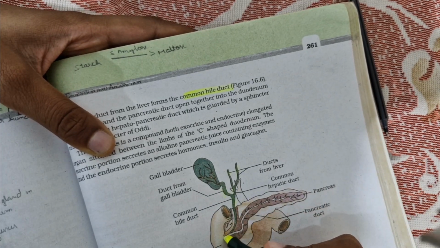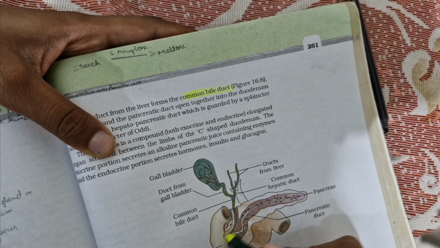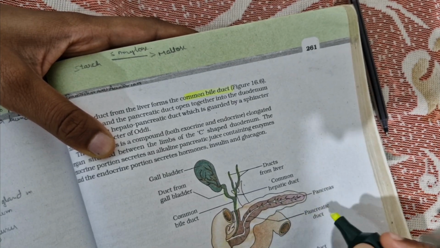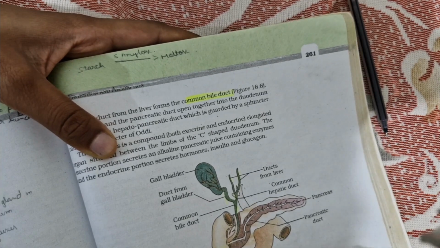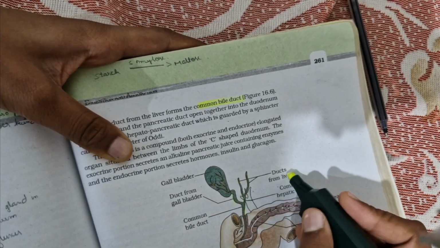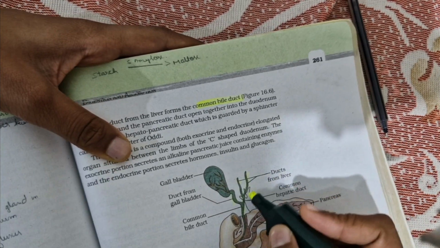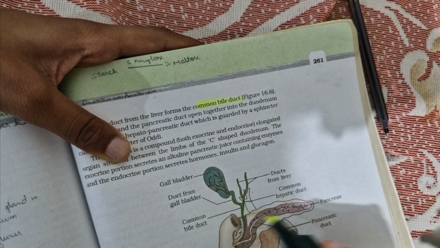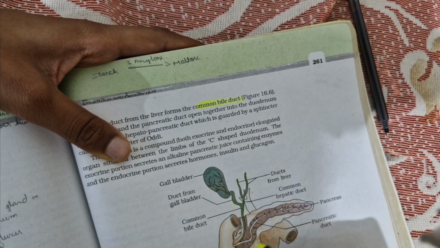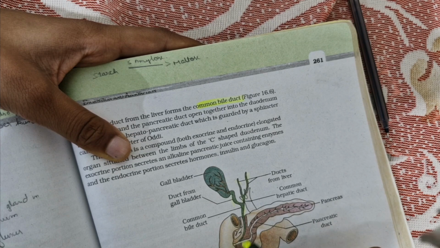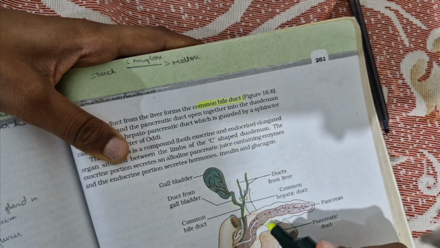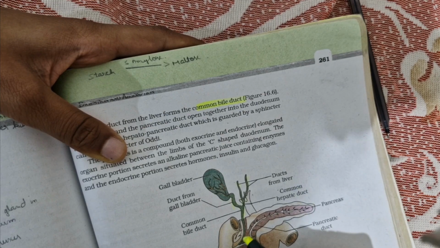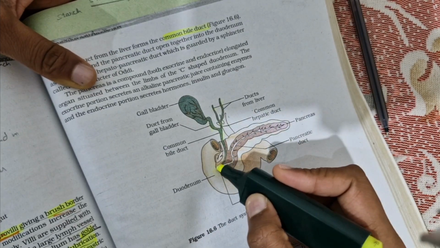The common bile duct opens into the duodenum, into the second part of the duodenum. This is the duodenum: first part, second part, third part, and fourth part. There are four parts in the duodenum. Right hepatic duct, left hepatic duct, common hepatic duct, cystic duct from the gallbladder, common bile duct. This is the pancreas. The pancreas is sandwiched within the C-shaped duodenum. Then the hepatopancreatic duct: after the common bile duct, the pancreatic duct also joins.